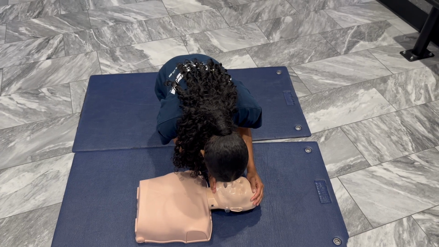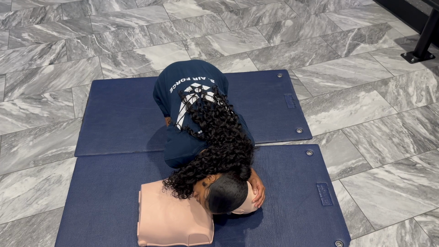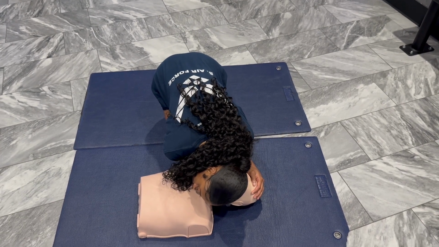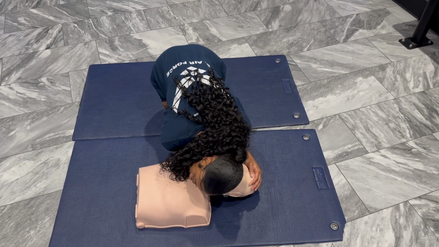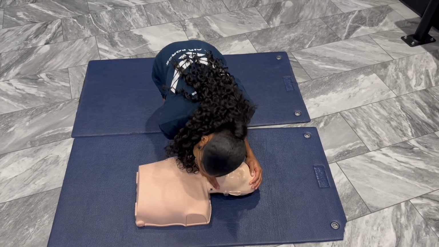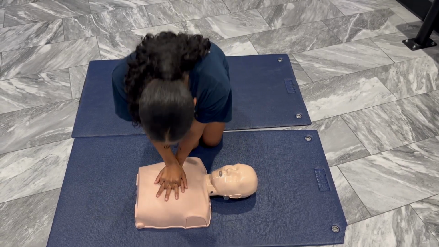B stands for breathing. Place your head next to the victim's mouth while looking at their chest. You will look, listen, and feel for breathing. Look to see if their chest is rising. Listen for air coming out of their mouth and feel for air coming out of their mouth and hitting your cheek. C stands for circulation.